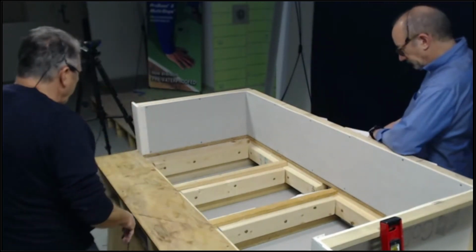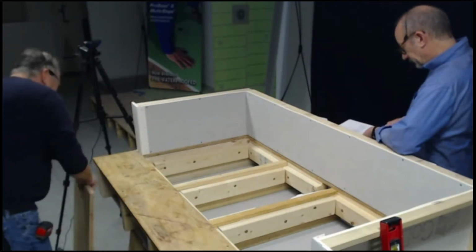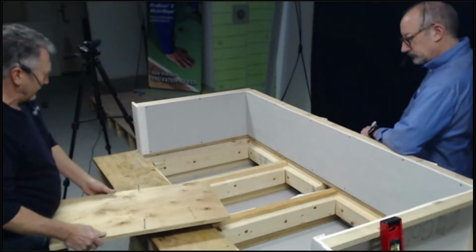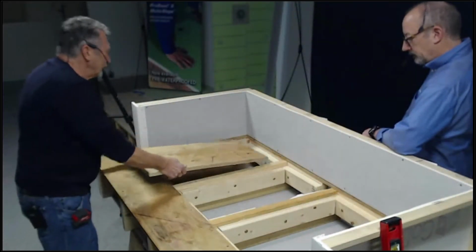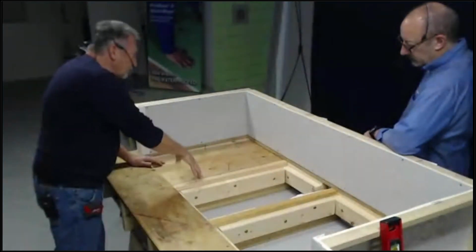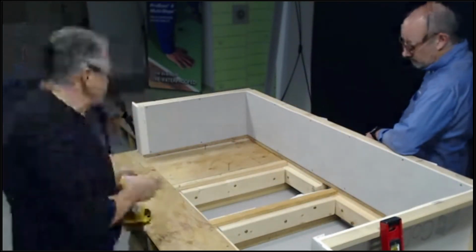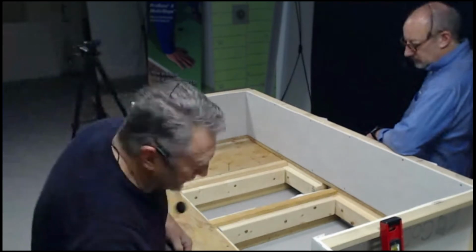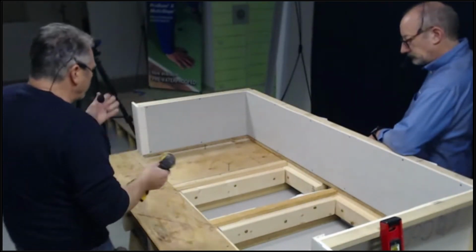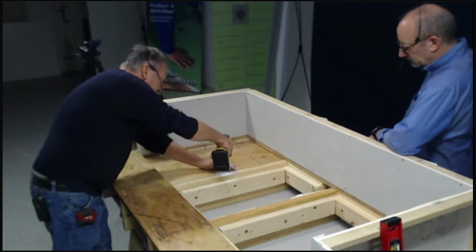So now I'm ready to drop my substrate in there. I've cut my substrate panels the size of my open cavities. And then I typically would use some subfloor glue, screws or ring shank nails to install that. I'm just going to put a couple screws into each just to hold it down.